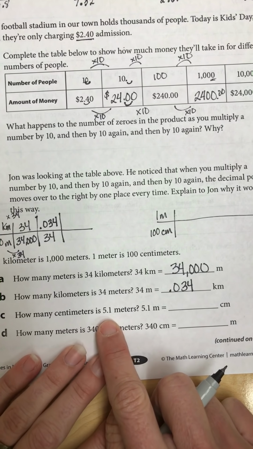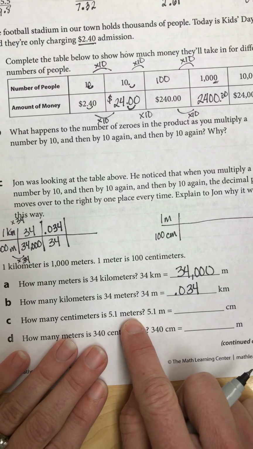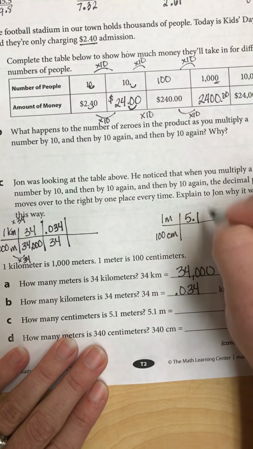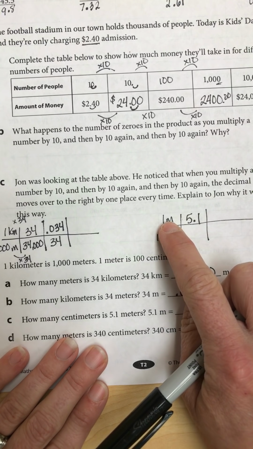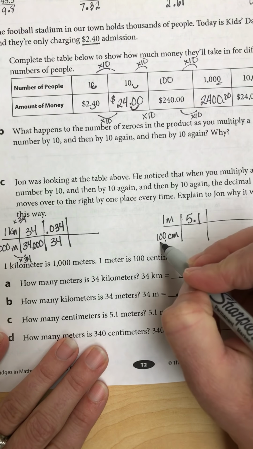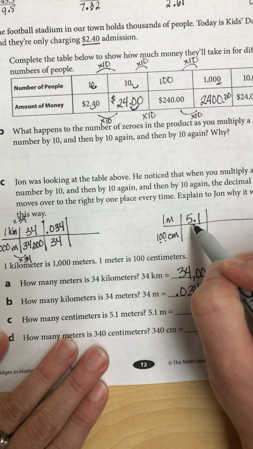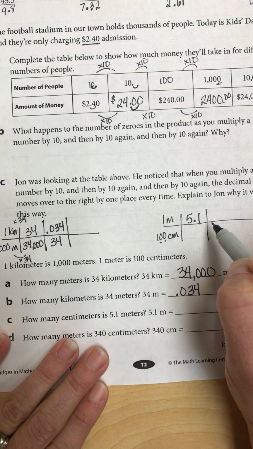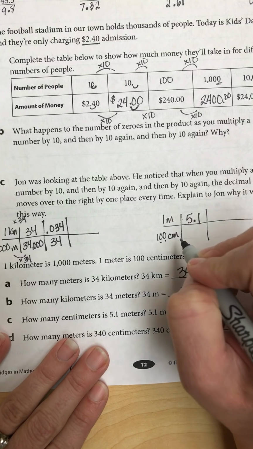How many centimeters is 5.1 meters? Well, if I have 5.1 meters, here I have 1, which is 100 because I added 1, 2 place values. So now I have 5.1, so I need to add 2 place values or multiply it by 100.